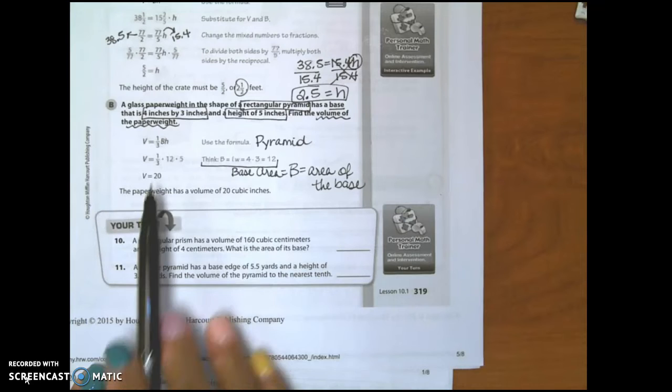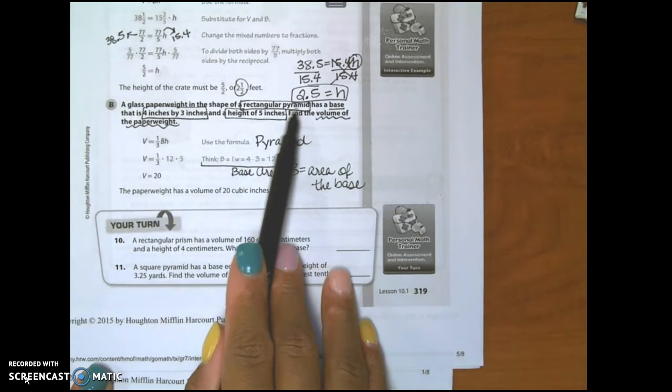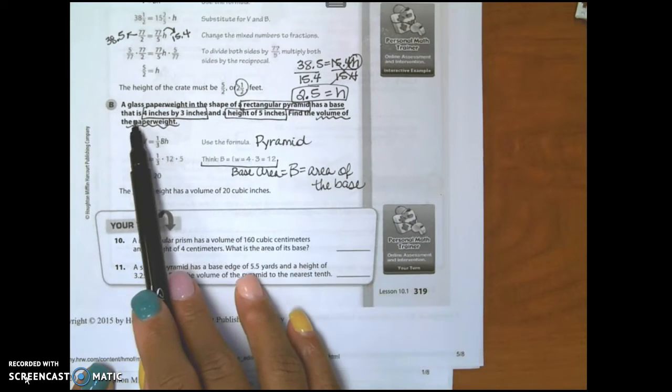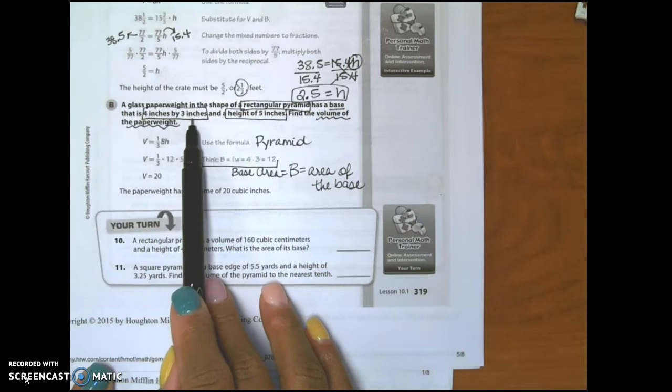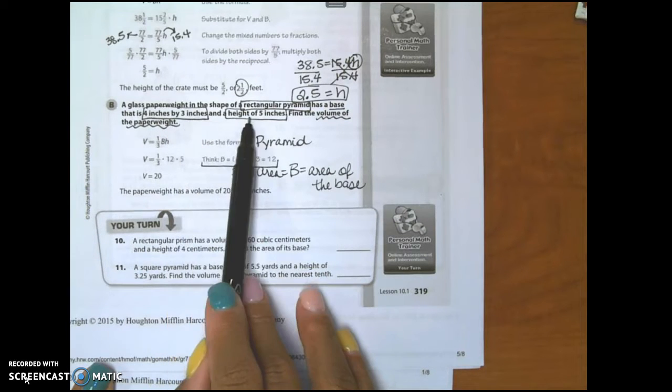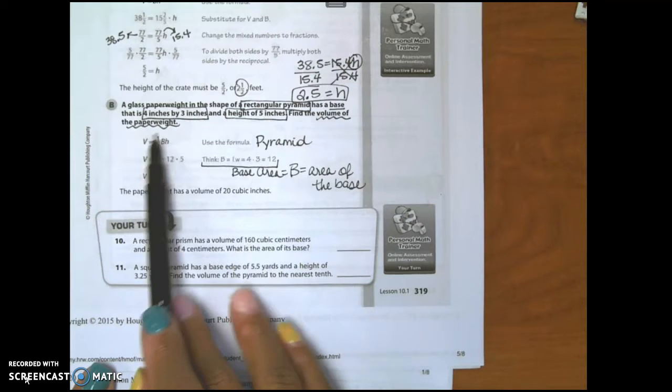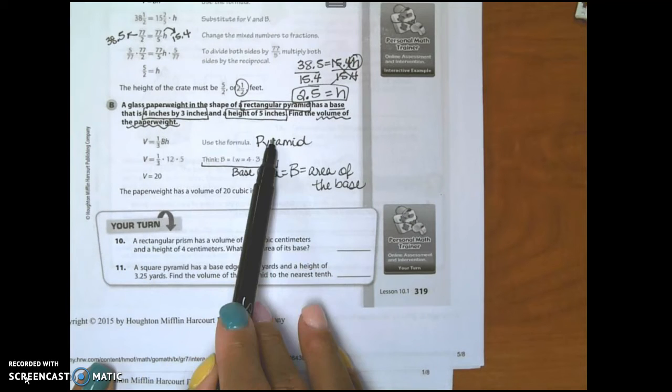So I have a glass paperweight in the shape of a rectangular pyramid. That's why I'm using volume equals 1/3 big B H. It has a base that is 3 inches by 4 inches. That's the length and the width. And a height, the actual pyramid, is 5 inches tall. Find the volume of the paperweight, which is still the pyramid.